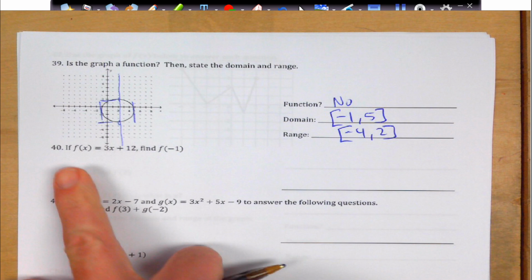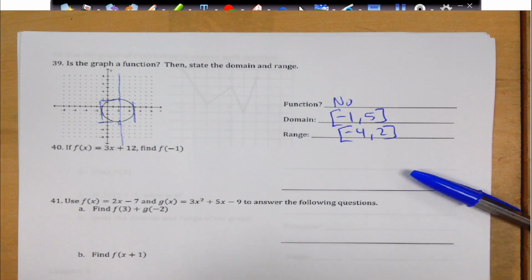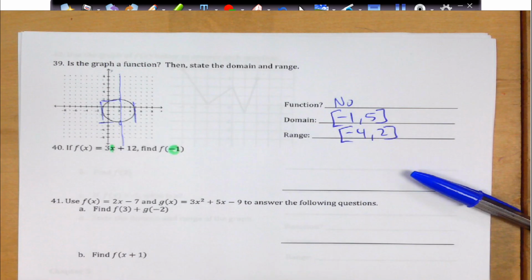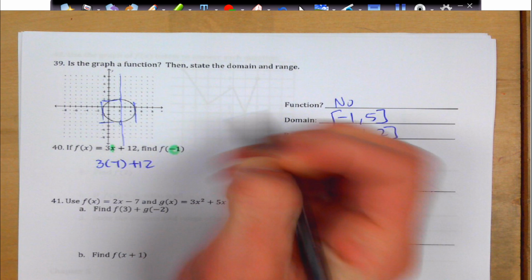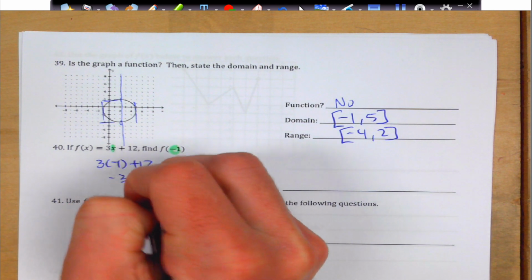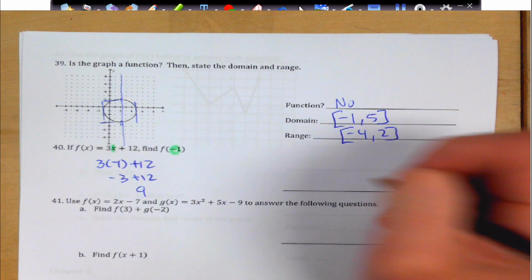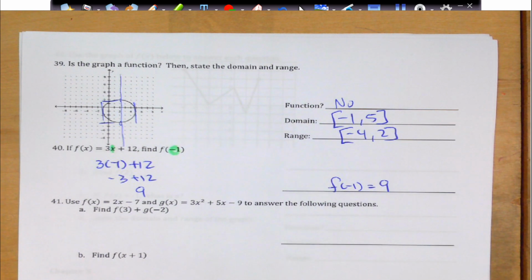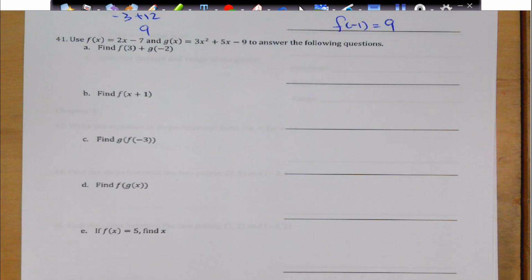Okay, f of x. So f of x means I'm just plugging this value, -1, in for x. That's all. So we're going to get 3 times -1 plus 12. That's -3 plus 12, which is going to give me 9. So the f of -1 is 9. That's kind of how you'd write that. All right, we're going to do this last one, and then we'll probably call it for this video.